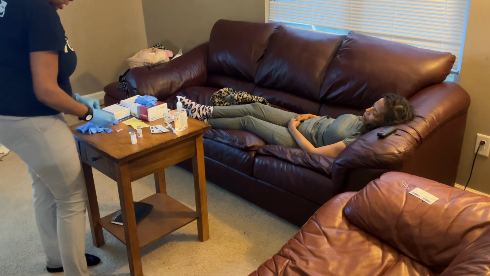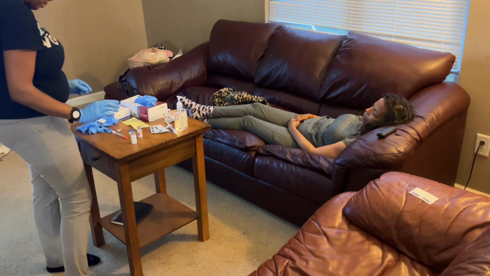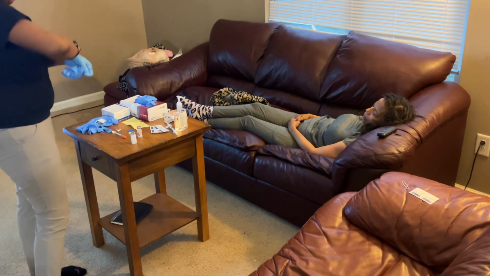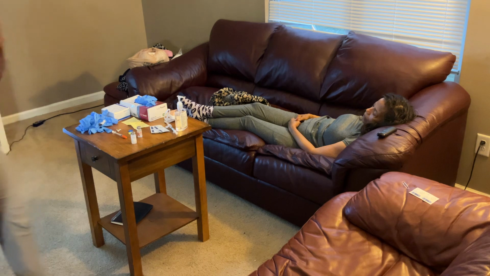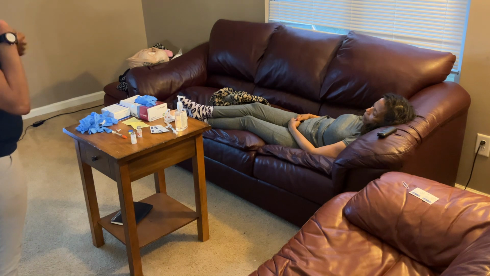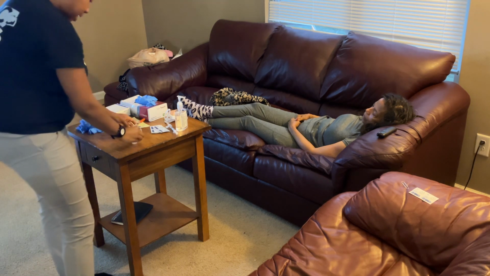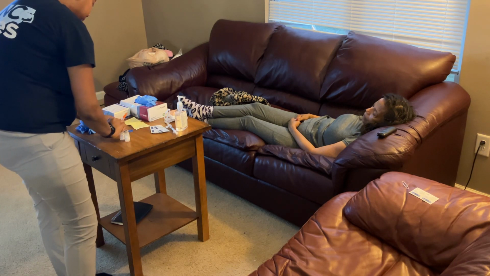and recapped. I would remove my gloves, I would wash my hands, and I would have my medication with me as I'm entering the patient's room.